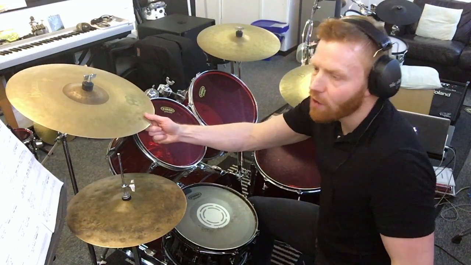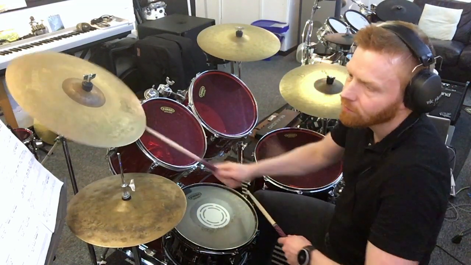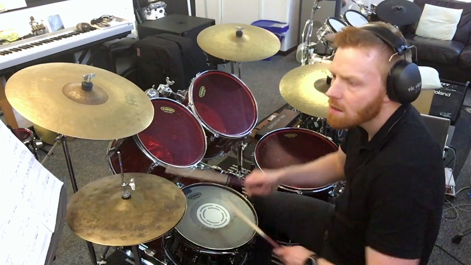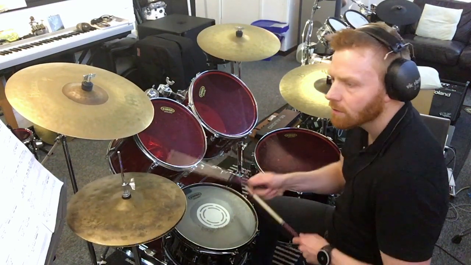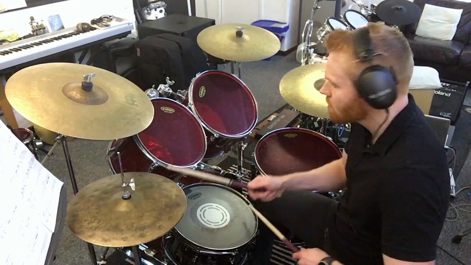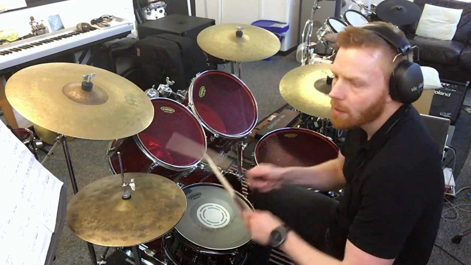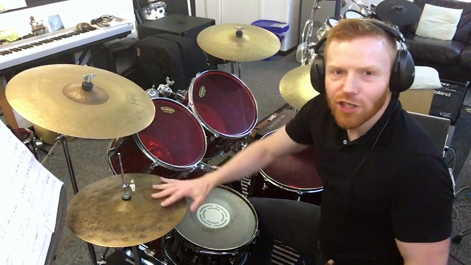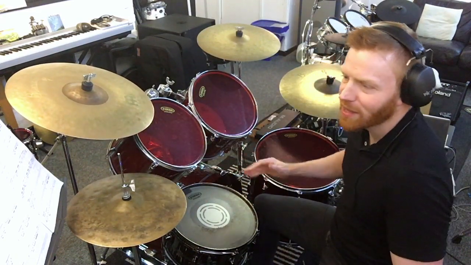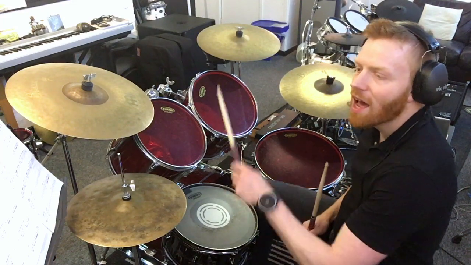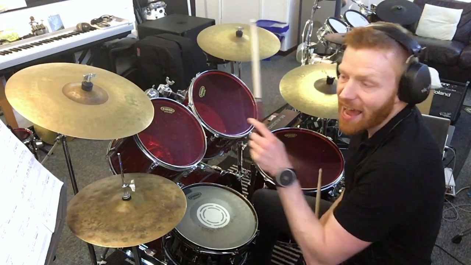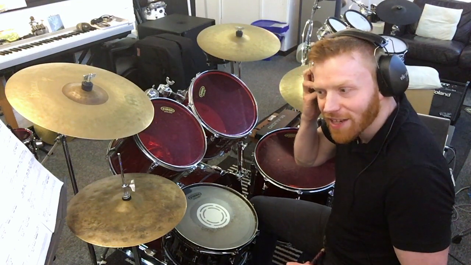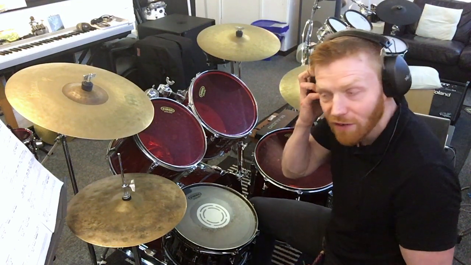Alright, then the main groove comes in with a trashy hi-hat. So big sloshy hi-hat, kind of a hip-hop type of feel between the kick and the snare, I guess. 1 and 2 and 3 and 4 and. In terms of the notation, dotted 8th and then 16th, which hopefully you're up on if you're doing grade 5.